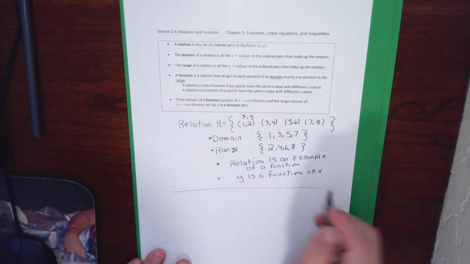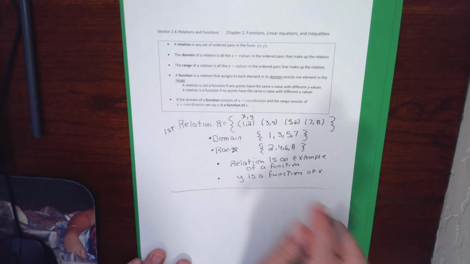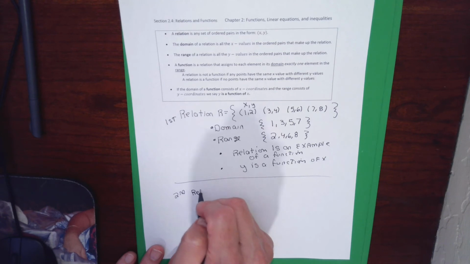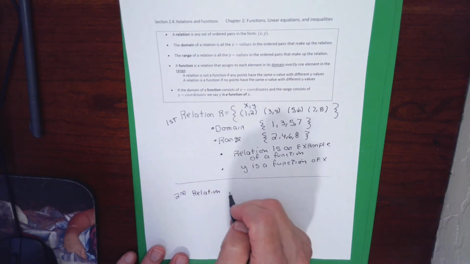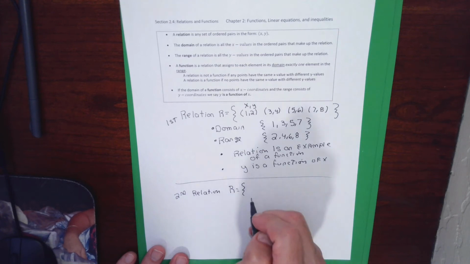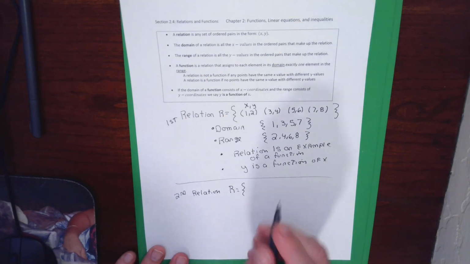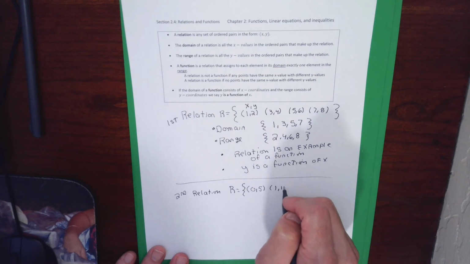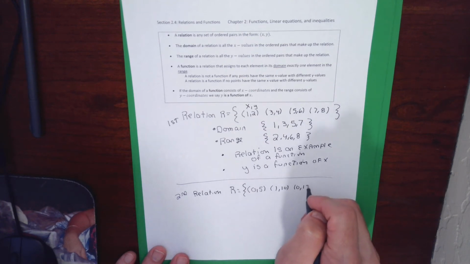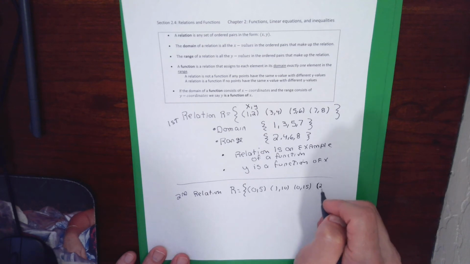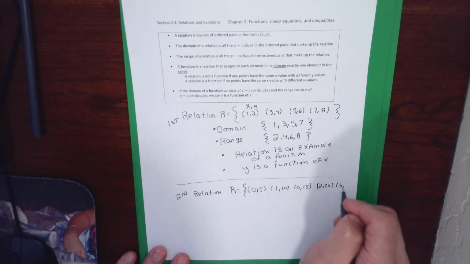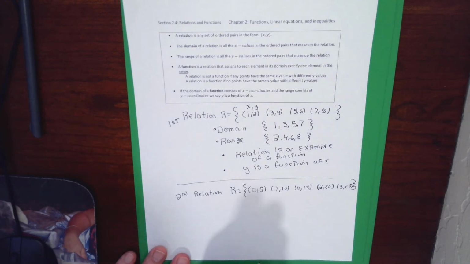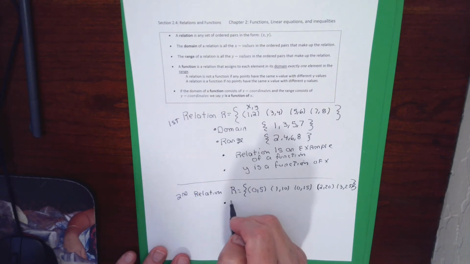Let me make up another relation. So this is my first working relation, and I'll make a second one, define it similarly. Maybe I'll make more points. This is considered a finite relation because I'm able to list all the points. We have infinite relations that have infinitely many points. Let me make up new points. How about 0, 5, 1, 10, 0, 15, 2, 20, 3, 25. So this is just another relation.